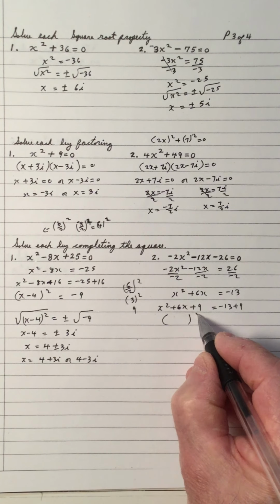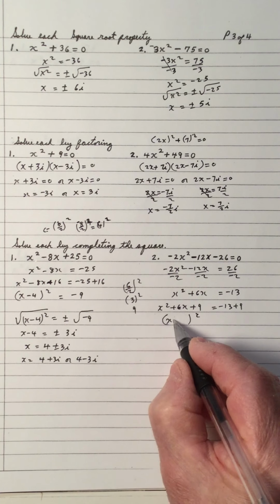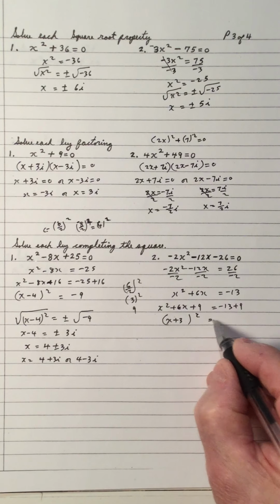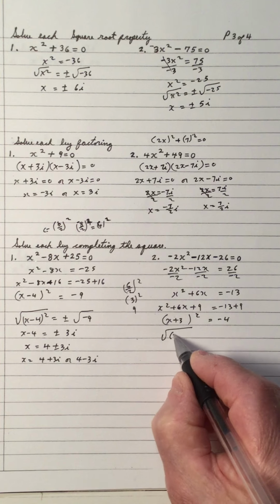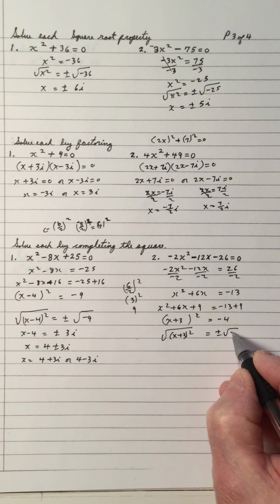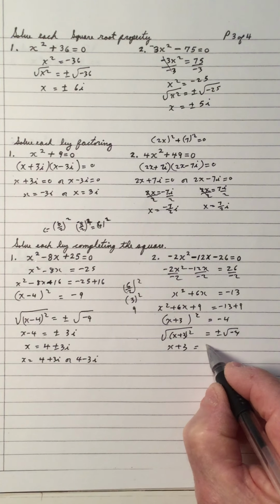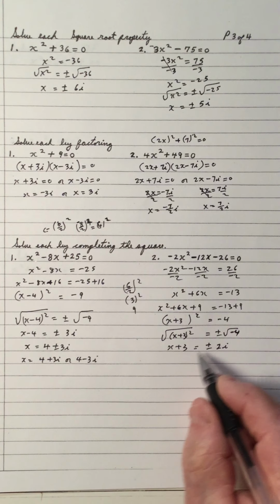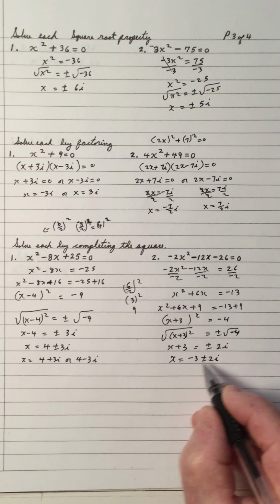So the factorization of this very quickly is an x, and what's this number here before we squared? Plus 3. So x plus 3 all squared gives you that trinomial when you square it out, and that's a minus 4. So we'll do the square root, plus or minus the square root. x plus 3 equals plus or minus 2 with an i because it's negative. So x equals negative 3 plus or minus 2i.